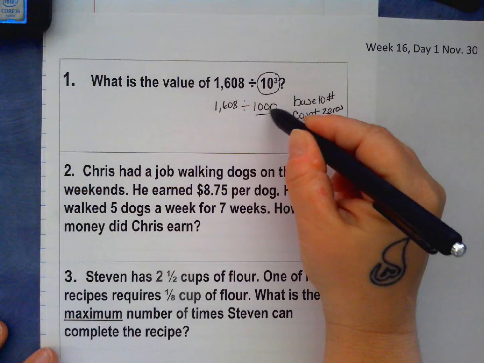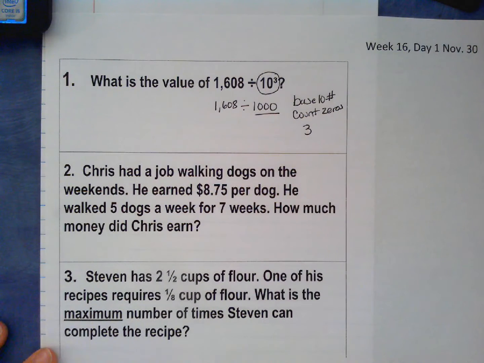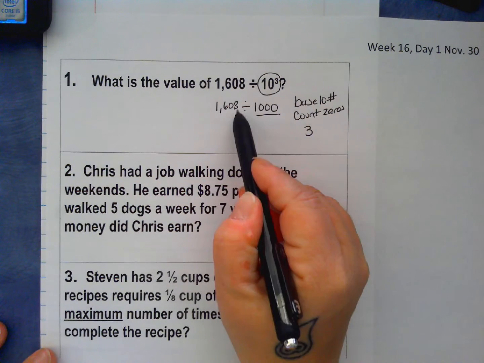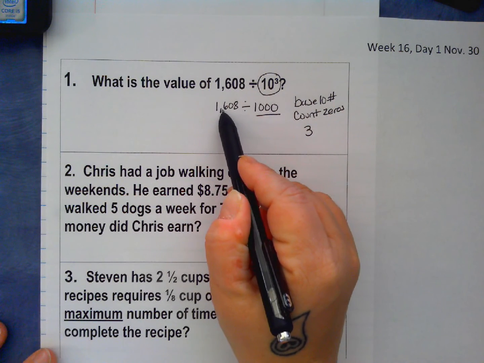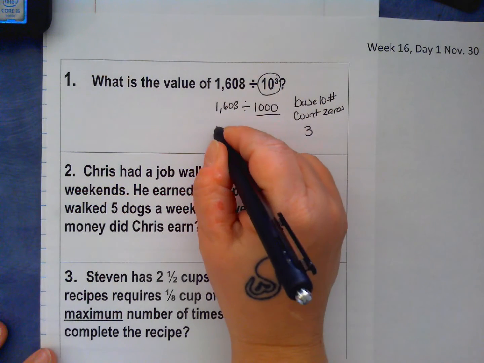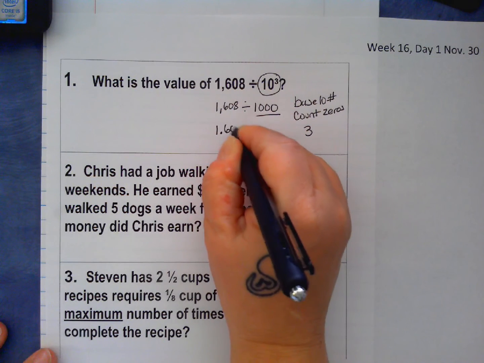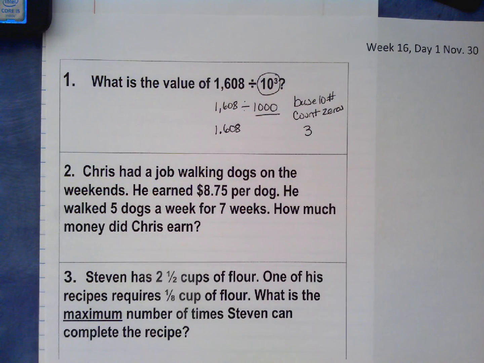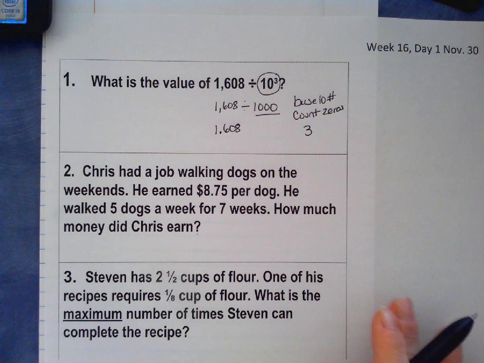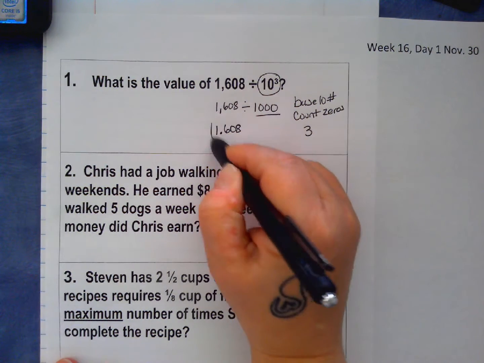So we've got 1, 2, 3. 3 zeros, right? All right, well, 3 zeros. That means we move our decimal point 3 times to the left. 1, 2, 3. So instead of 1,608, we've got 1.608. Remember, if we were multiplying, the number is going to get bigger, so we would move the decimal to the right. But when we divide, we move the decimal to the left. Okay, so that's our answer for that one.